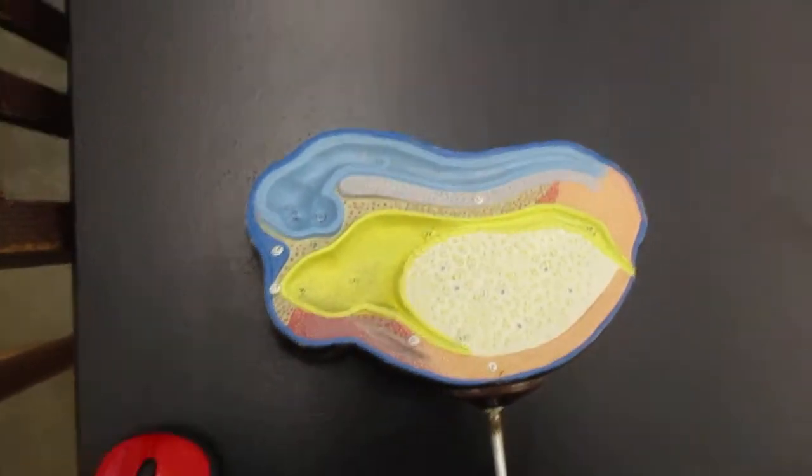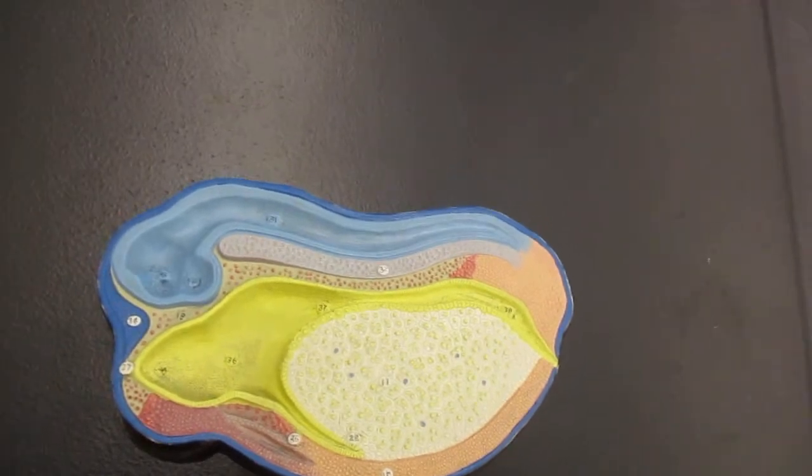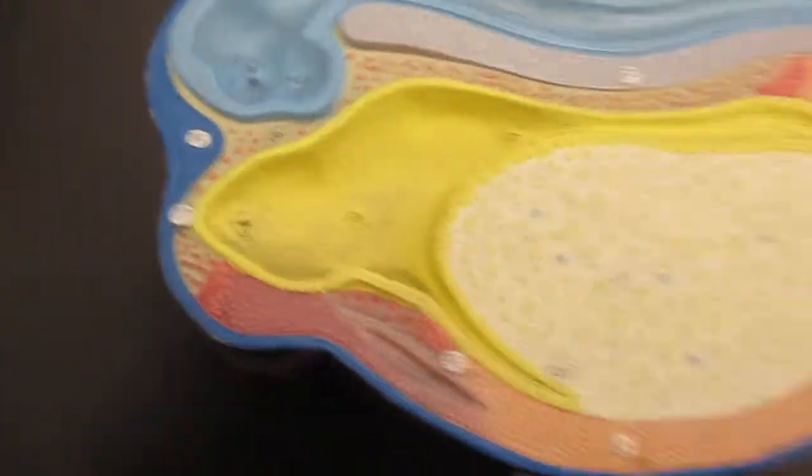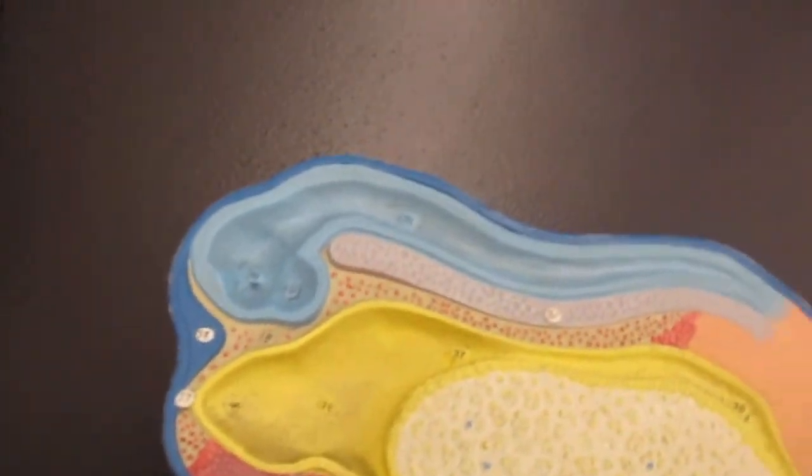And we're ready for the next one. Number 16. Okay, model number 16.